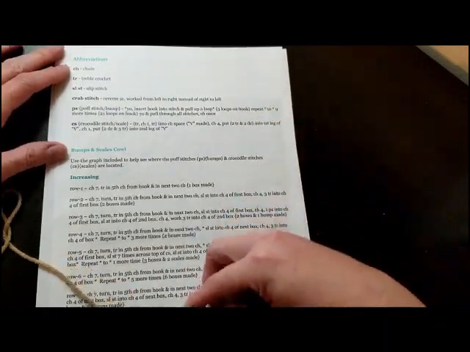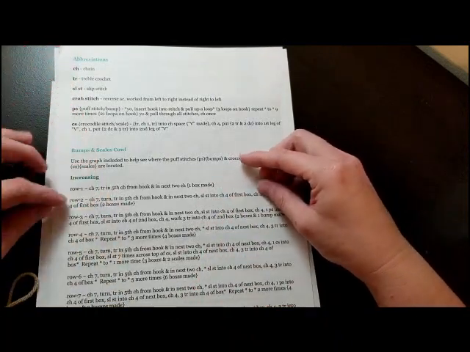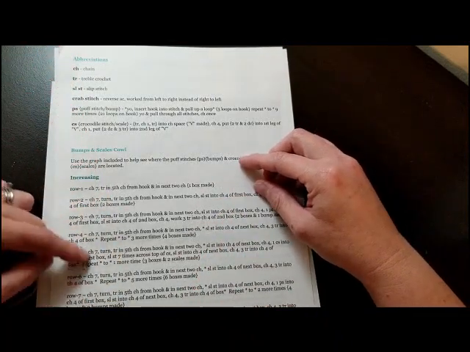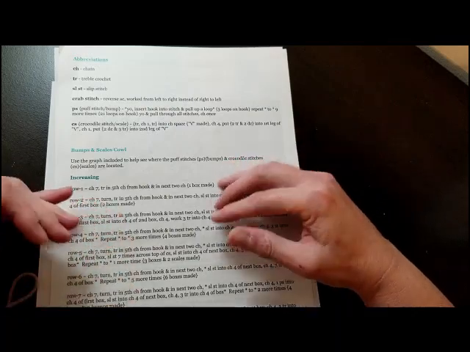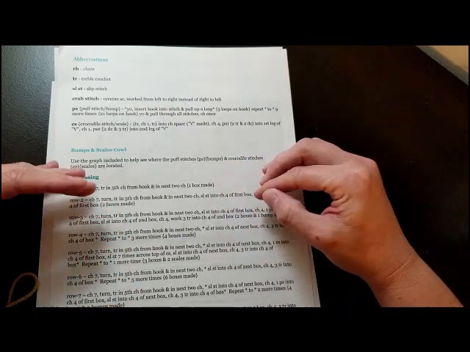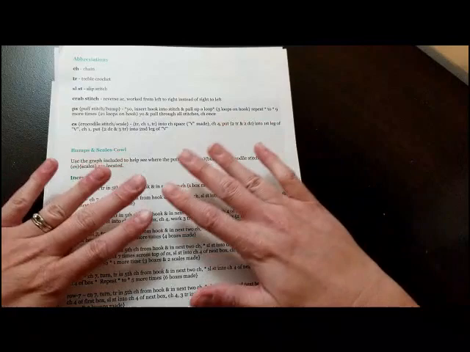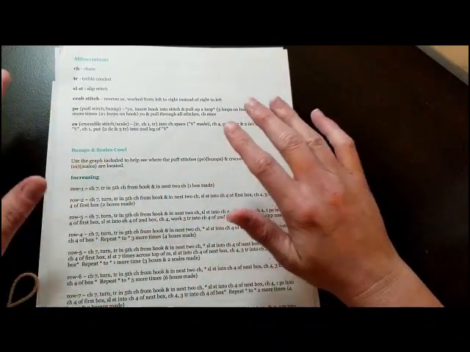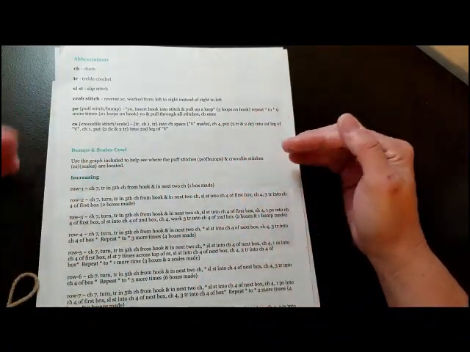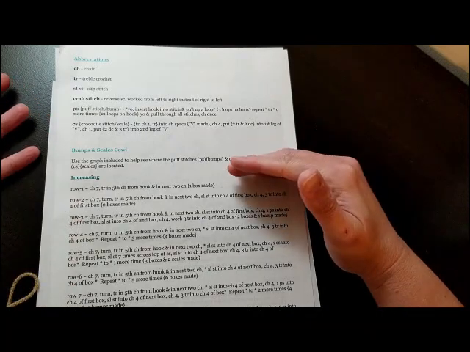The next thing I usually do is, it's a good idea to read through the whole pattern in case you see any tricky parts that you may think, what does this mean, that you may need to figure out or have more information about. I'm going to say I don't always do that. Sometimes I do. It depends on how long the pattern is.